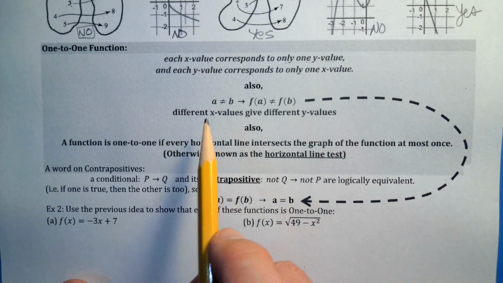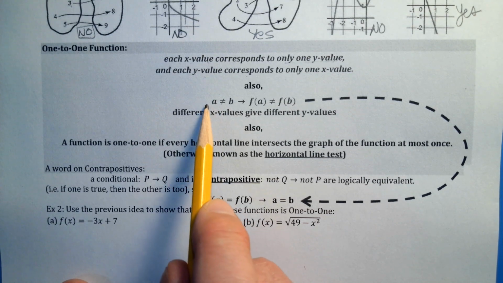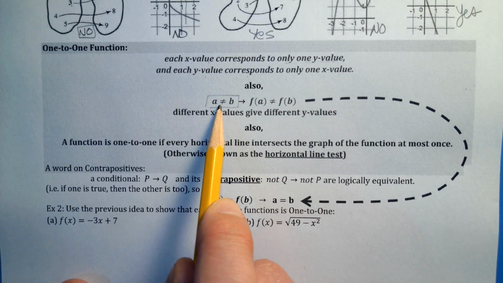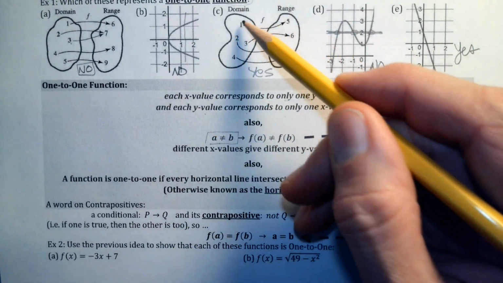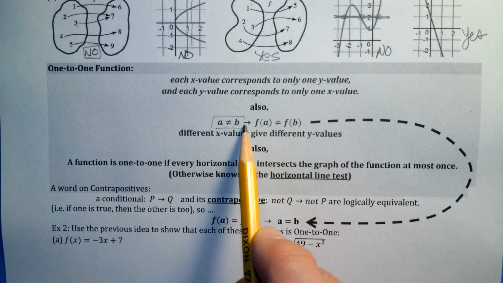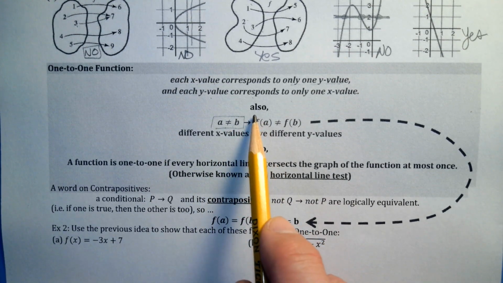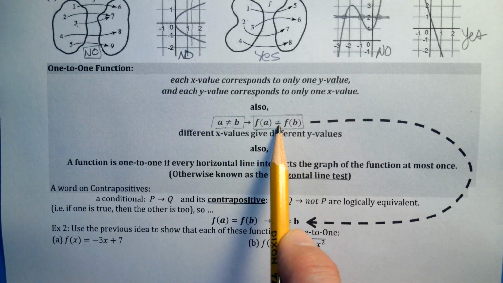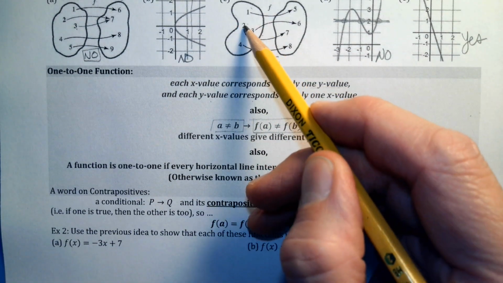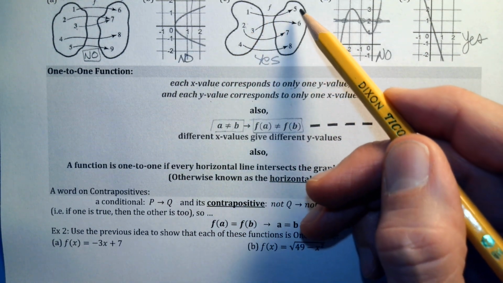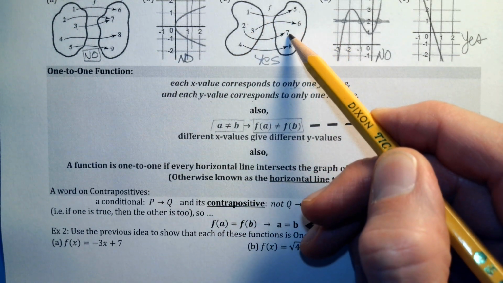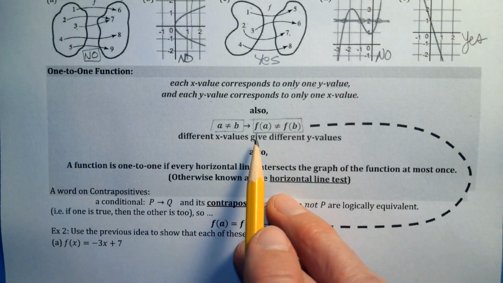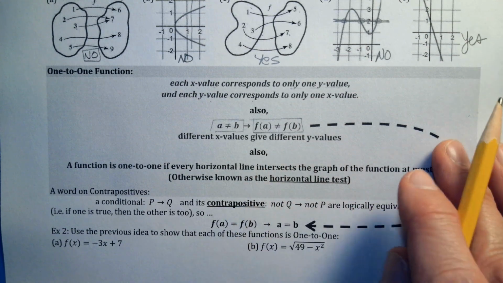So one way that we can show this is that if we have two values of the domain that are not the same, then the corresponding range values also will not be the same. So if 1 and 2 are not the same, f of 1 and f of 2 would also not be the same. Okay? Different x values give different y values always.